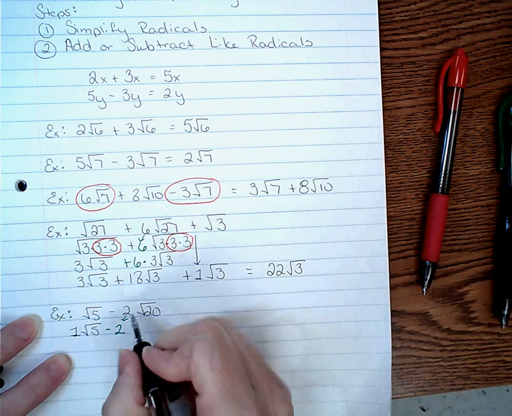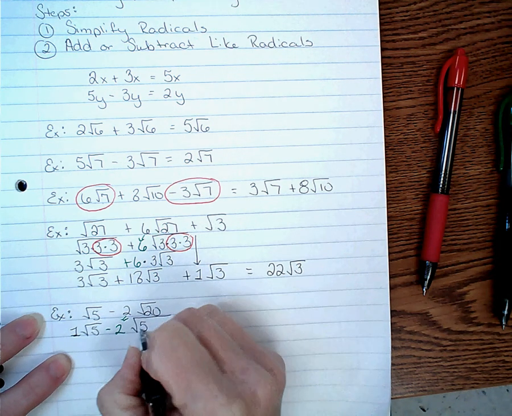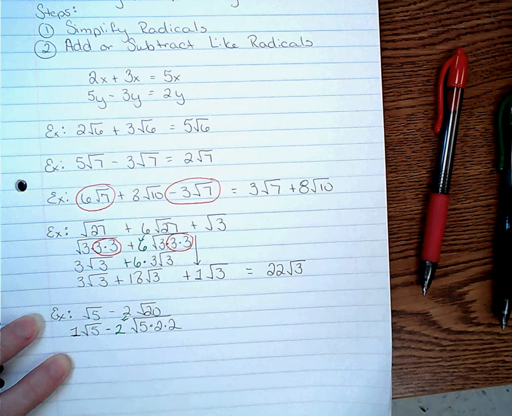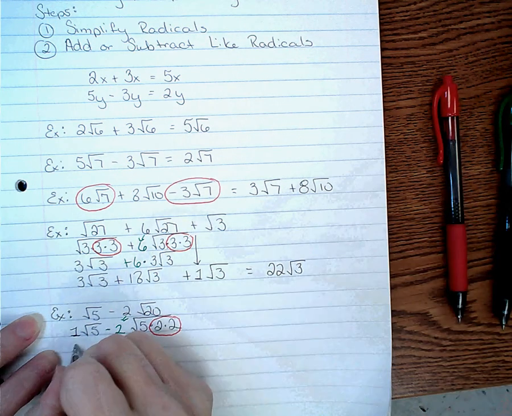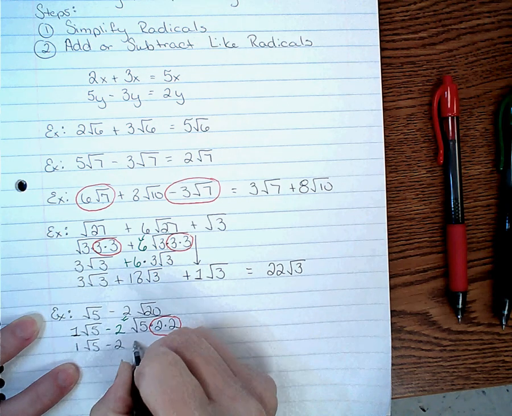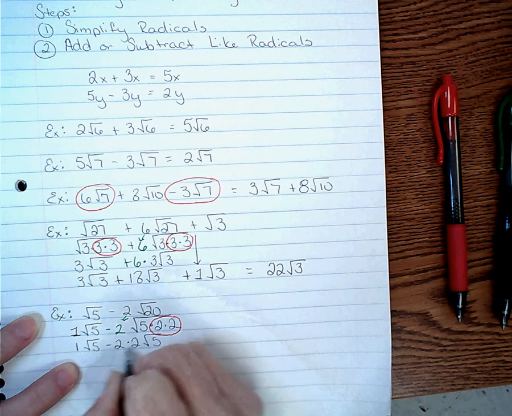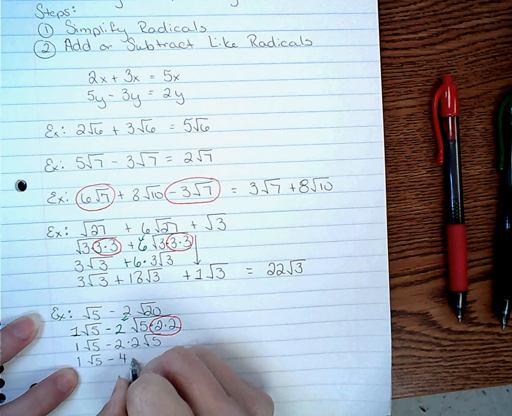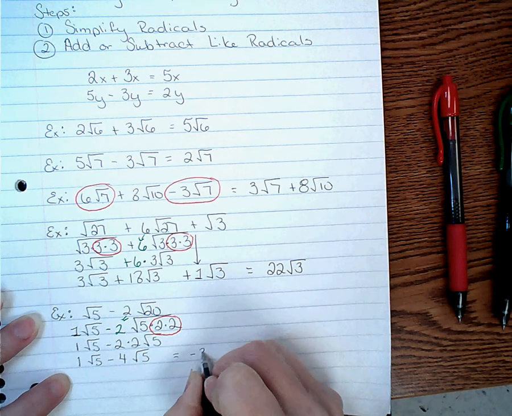And now let's simplify radical 20. We know we have 5 times 4, and 4 breaks down to 2 times 2. Okay, so we have a pair of 2's, so it can come out. So let's have 1 radical 5 minus 2, and then another 2 from this one right here, radical 5. So 2 times 2 gives us 1 radical 5 minus 4 radical 5. And 1 minus 4 gives us an answer of negative 3 radical 5.